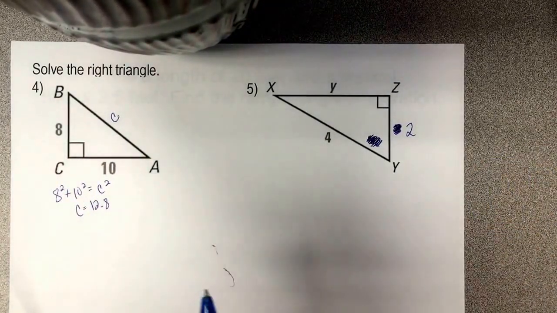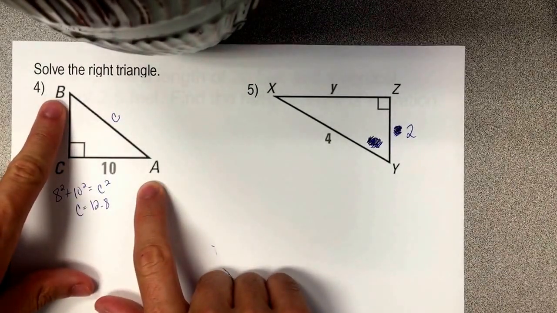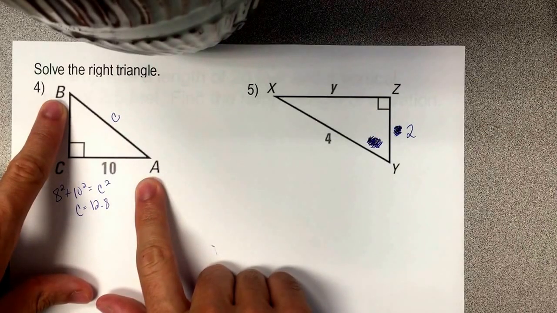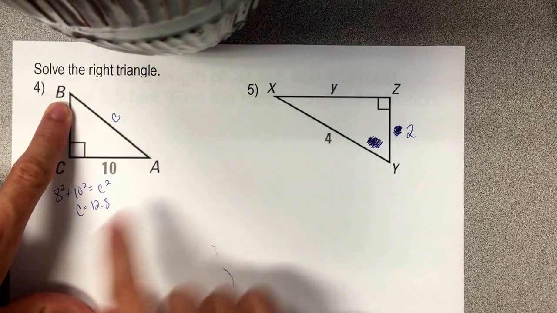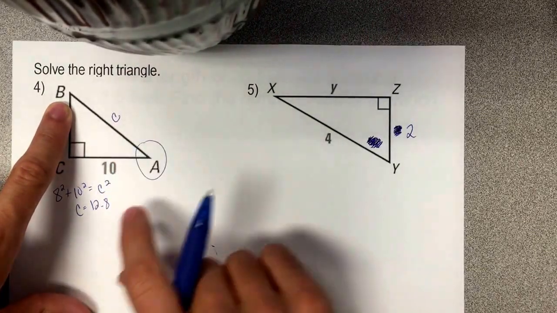Now here's the deal with the next part. You have 2 angles to find. It does not matter which one you find first. If you want to find A, go for it. If you want to find B, go for it. It does not matter which one. I'm going to solve for A first. So here's how I'm going to do it.